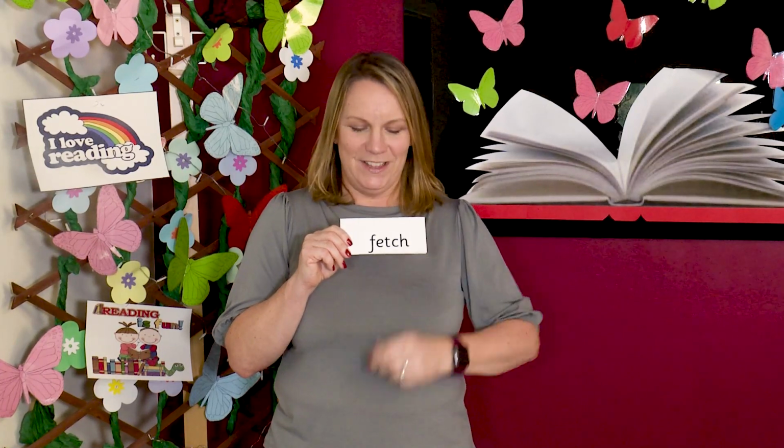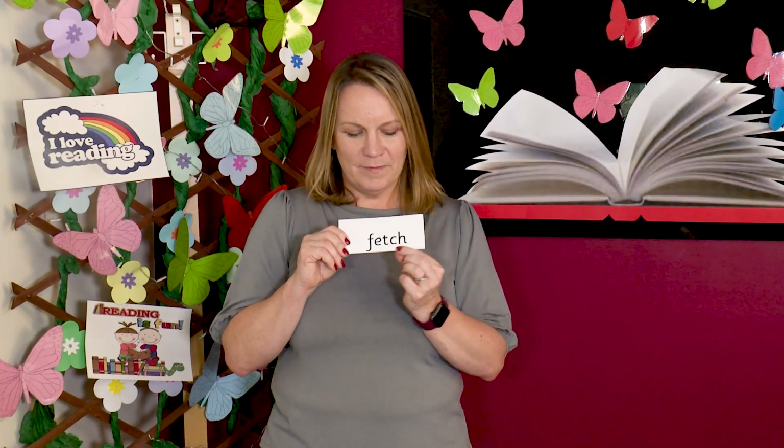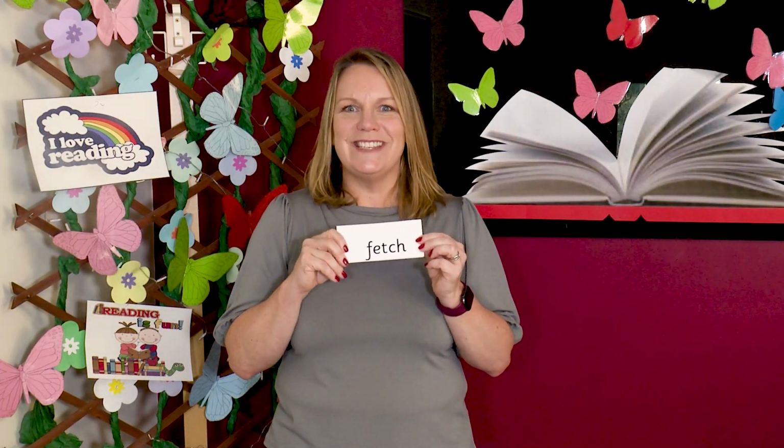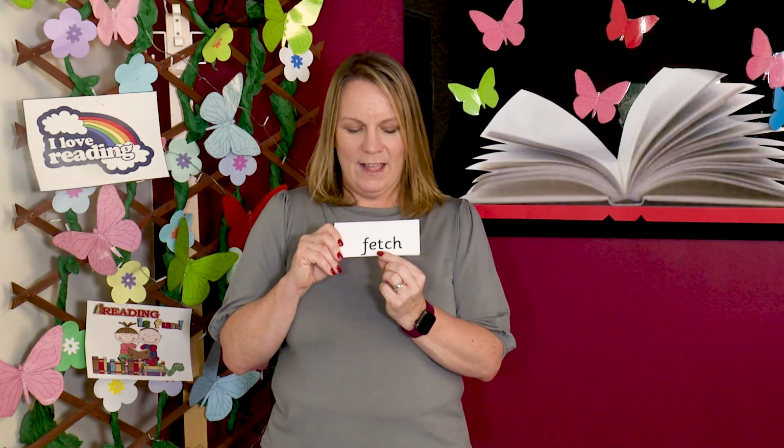In this first one, I want you to spot the grapheme which makes the sound ch. Are you ready? Can you spot the grapheme? Yes, this says ch. Read each sound as I point, then blend and read the word. Now let's read together. F-e-ch, fetch. When I throw a ball for my dog, she loves to fetch it.